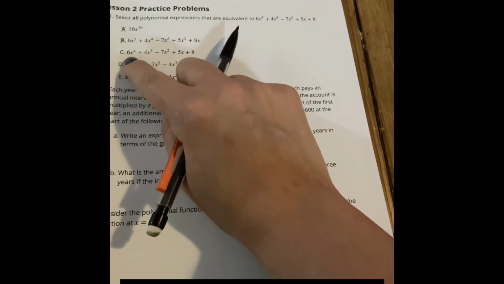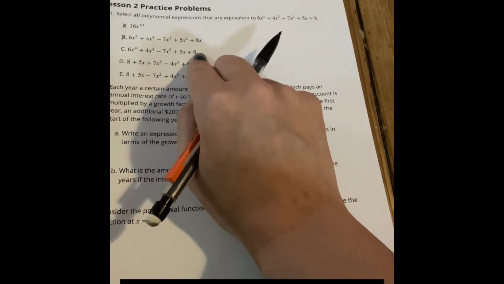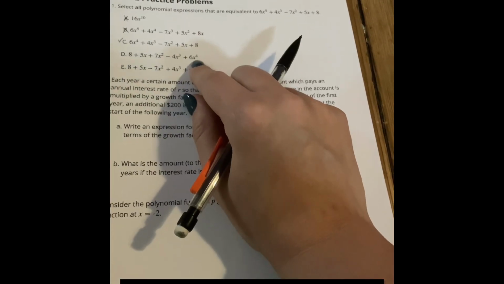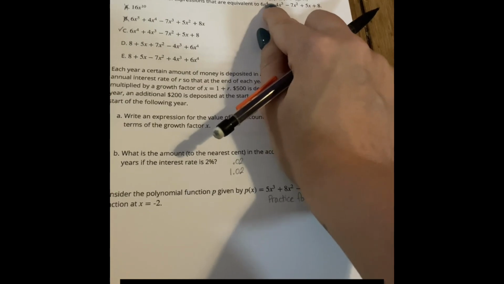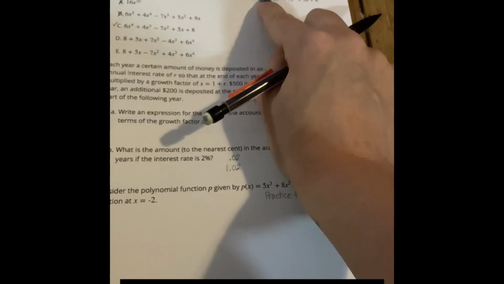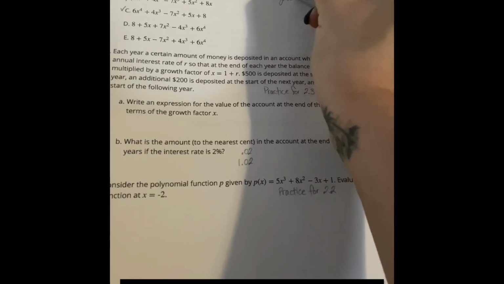Here, 6x to the 4th, 4x cubed minus 7x squared plus 5x plus 8. It's in exactly the same order, nothing is combined, that one's good. Here, they changed the order. So this is what's called standard form, where you write it in your highest exponent, your degree term first. Your leading coefficient is right here, and down to your constant. So 4 is your highest exponent. You work your way down. That is something you're going to need to know. So degree is your highest exponent.